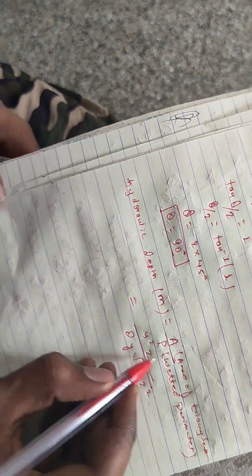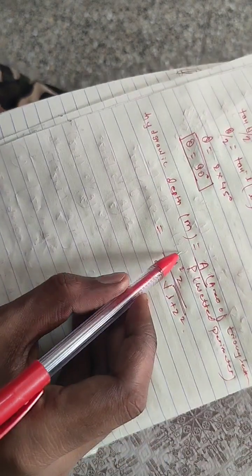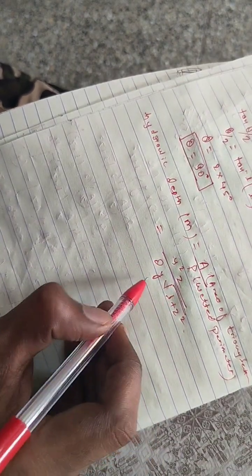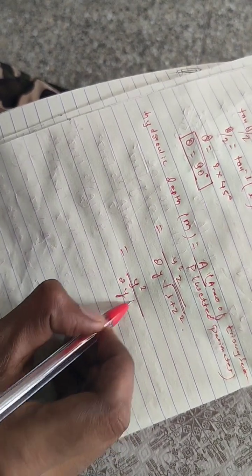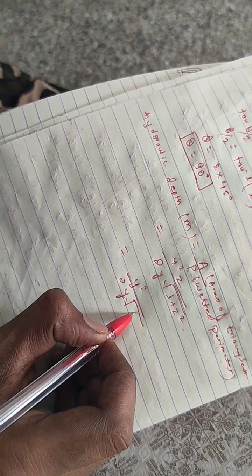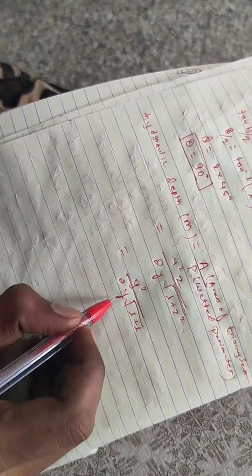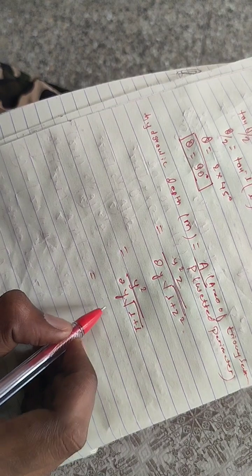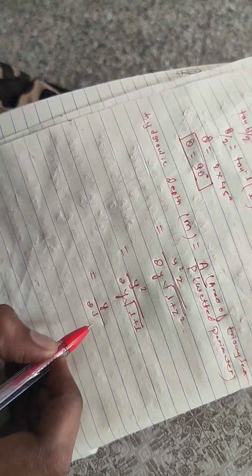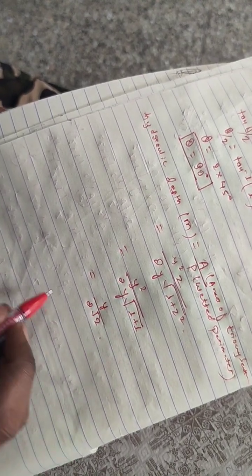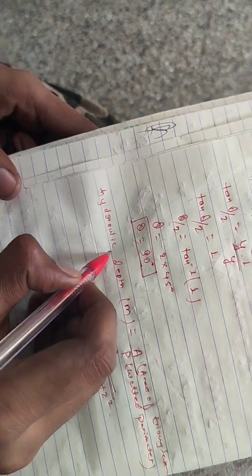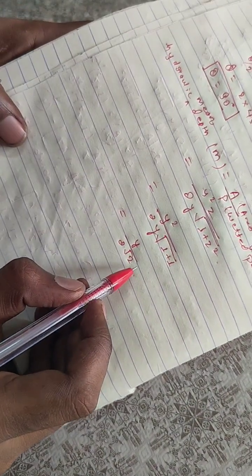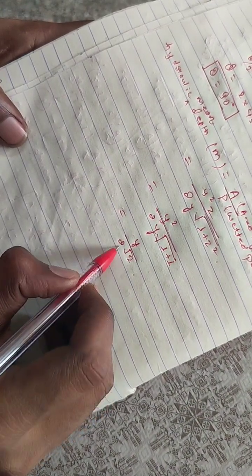The value of z we got is 1, so y square by 2y root 1 plus 1 square, which is only 1, means y cancels, y by 2 root 2. So for hydraulic mean depth it should be y by 2 root 2.